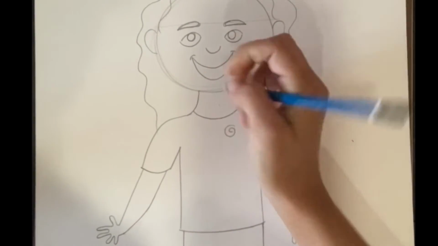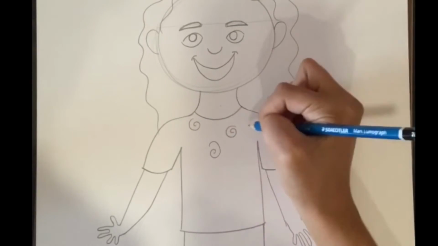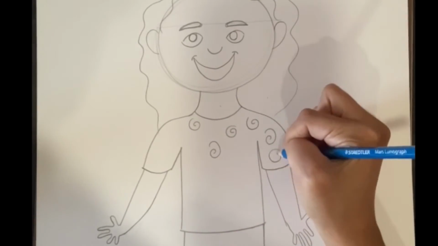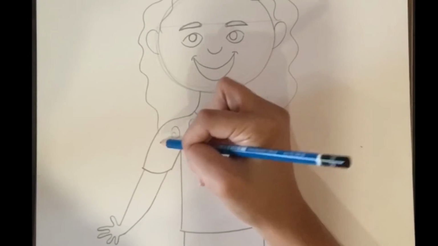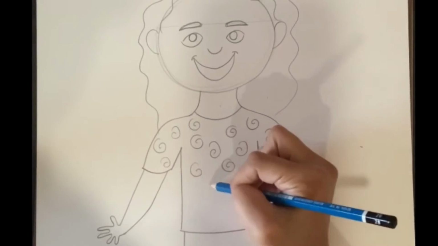Next, we want to make sure that we're drawing patterns on our shirts. Use 2 patterns from your pattern worksheet and put them all over your shirt. Try to cover as much space as you can here.